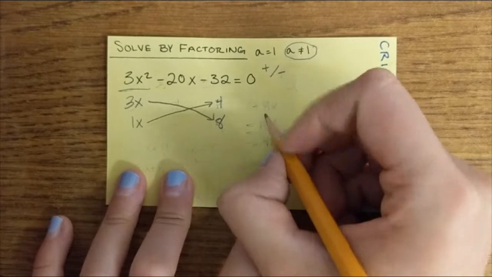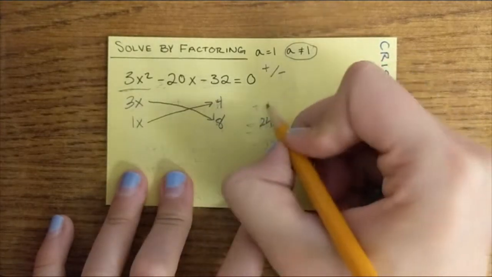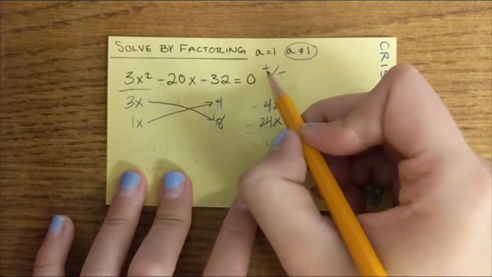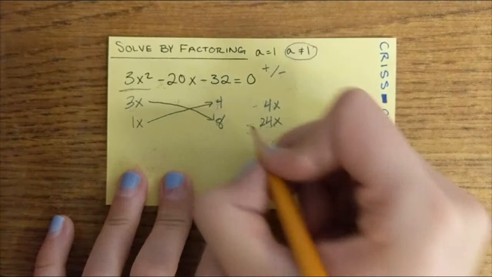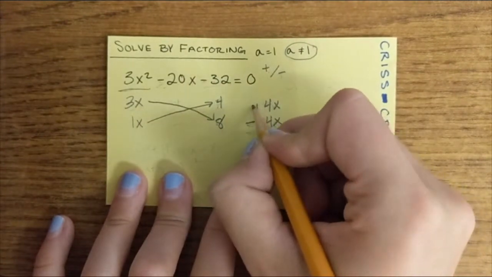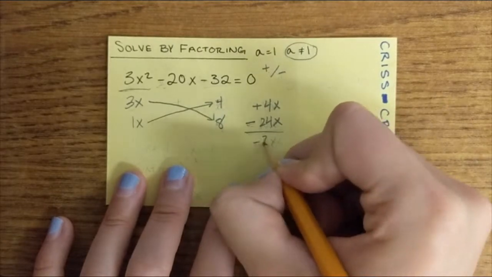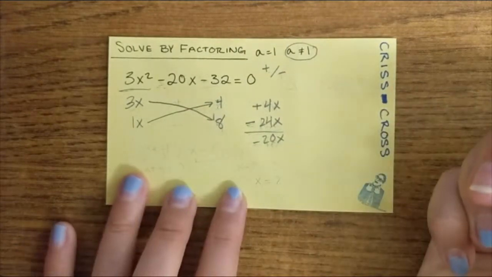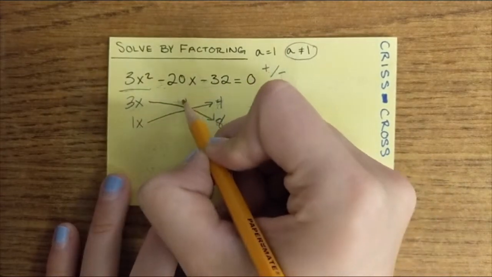Test it again by multiplying across the diagonals. 24x and 4x. Remember, one has to be positive, one has to be negative. The bigger one has to be negative. So if I do positive 4x minus 24x, that is indeed negative 20x. All right, this sign shifts to the left.